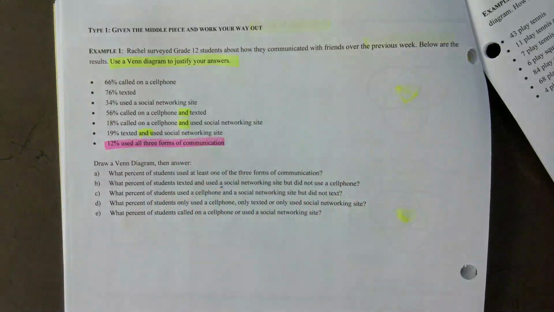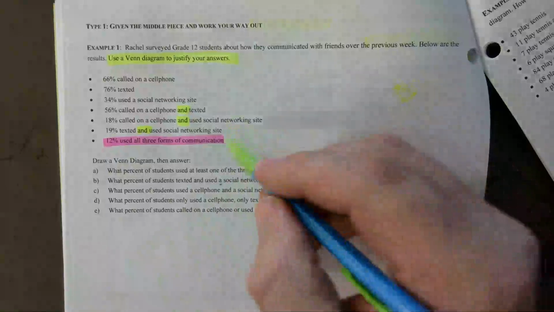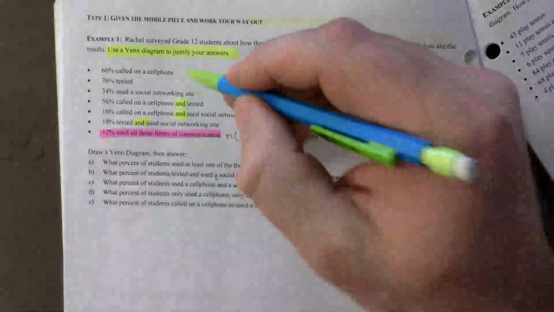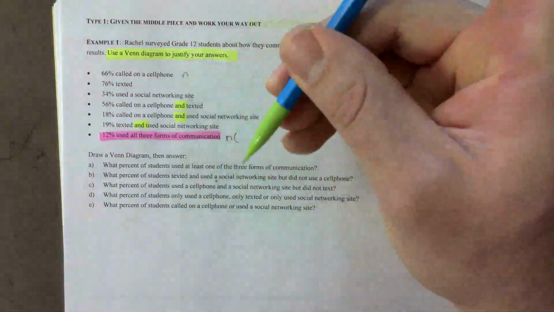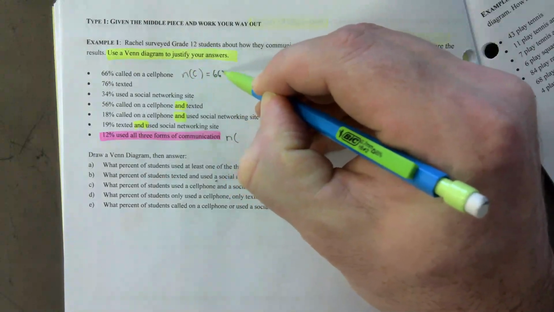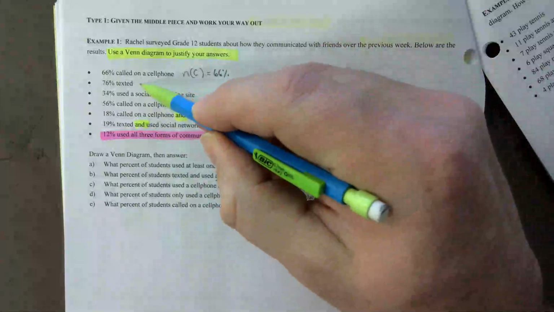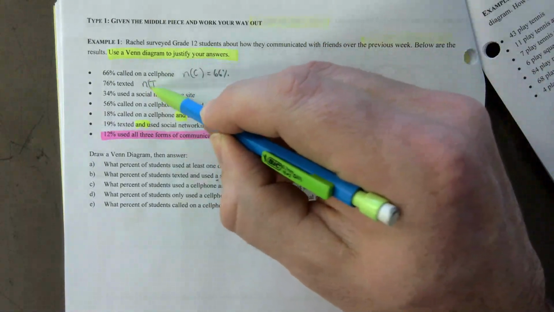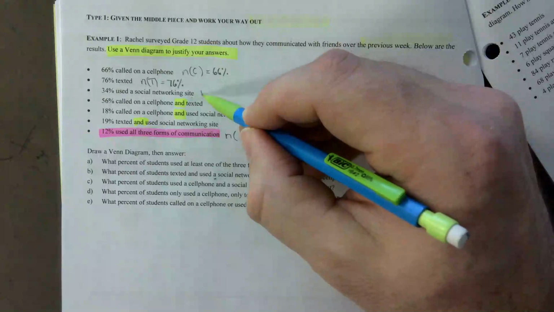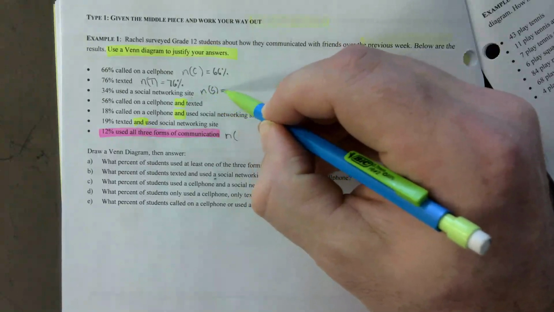That is the center, the middle. Let's give these letters, okay? Cell phone would be what? I would use C, yeah. N of C is 66%. N of T for texting, right? N of social networking, I'm going to go S, is 34.